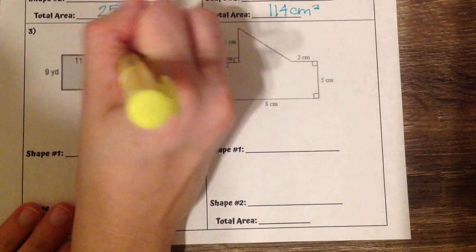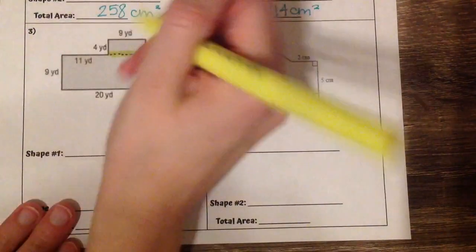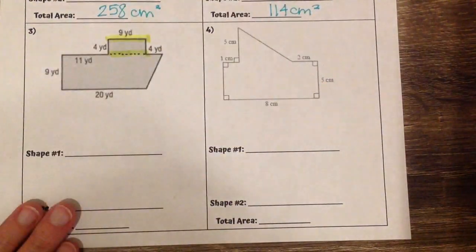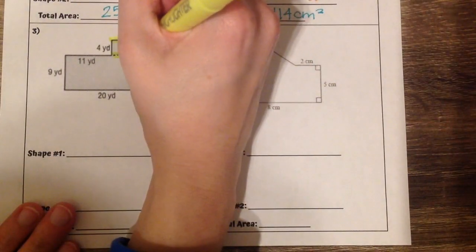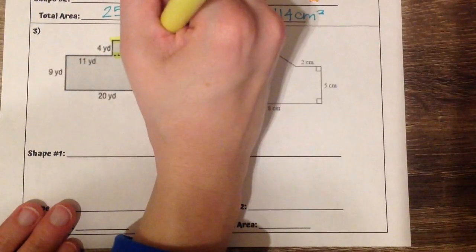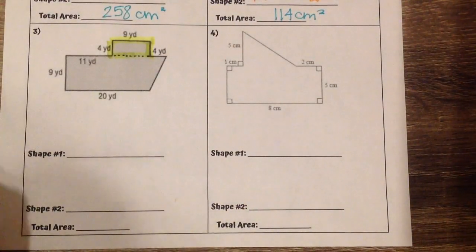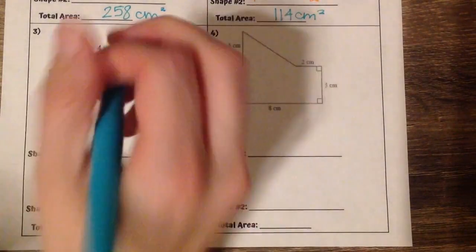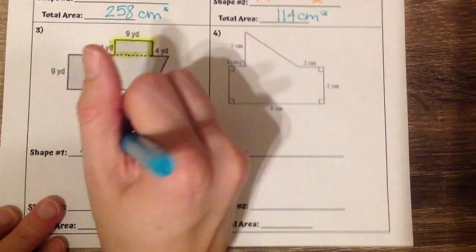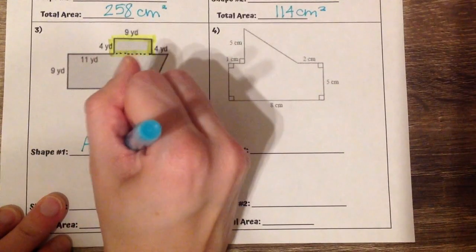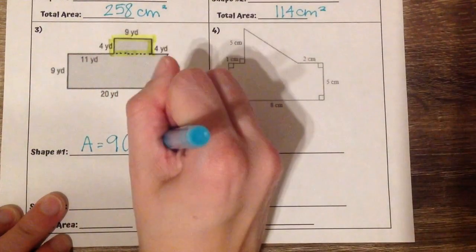If I were to highlight this part, there's no numbers given to us, so I'm going to look on the top, which is a base of 9. The right side, the height isn't given there, so if I look on the left, the height is 4. So for our rectangle, our area equals our base of 9 times our height of 4, which is 36.